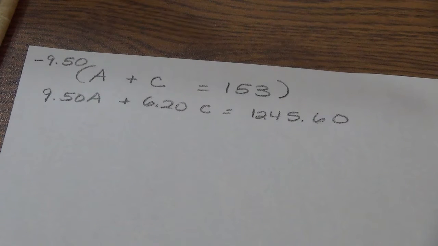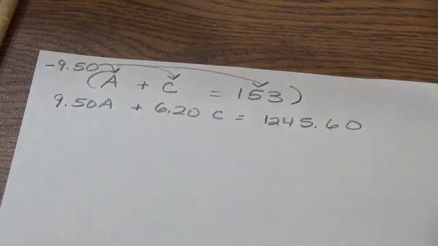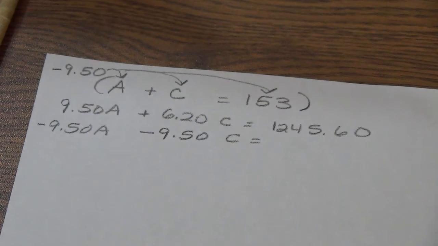So I'm solving for the children. I want to do the opposite of the adults. So I'm going to use my distributive property. I'm going to take negative 950 times all three of those numbers in that first equation. And so I'm going to get negative 950A, negative 950C, and then I've got to grab my calculator here.